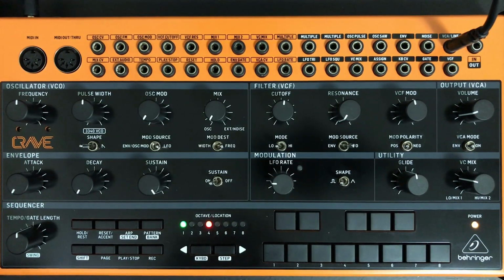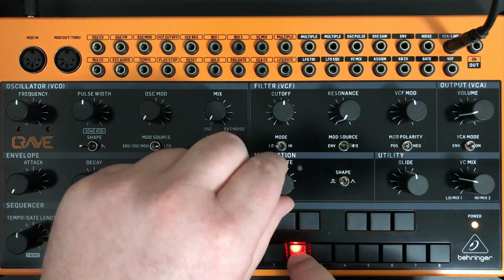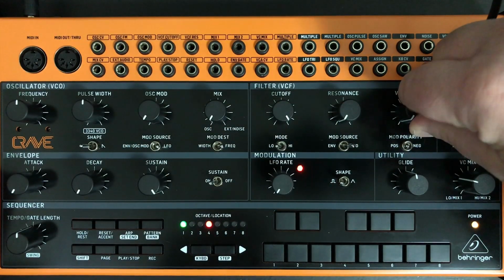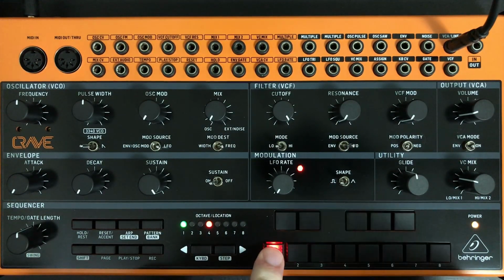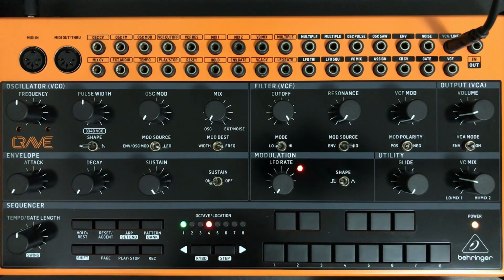Next we have our gate out. Now, gate is an on-off sort of signal. Whenever a pitch is activated, the gate is open. Well, let's turn all that stuff off. So whenever a pitch is activated, the gate is open. Now the gate is closed. Now I can create this with my sequencer.